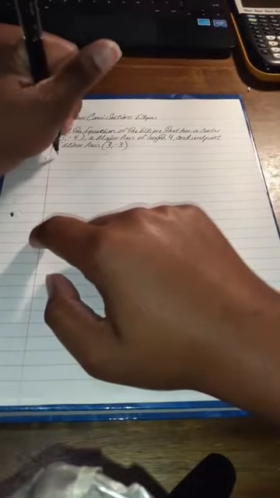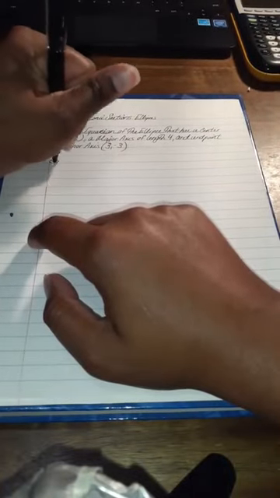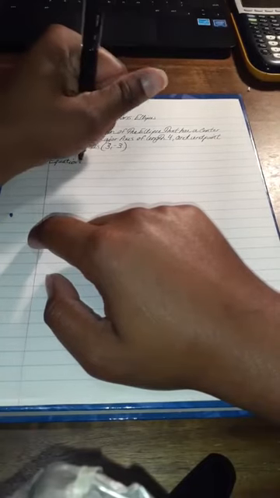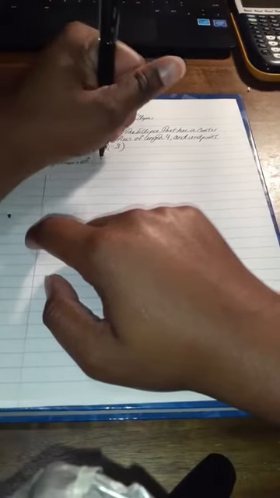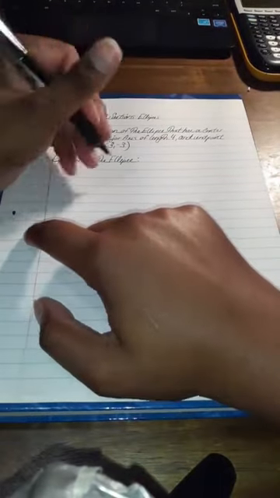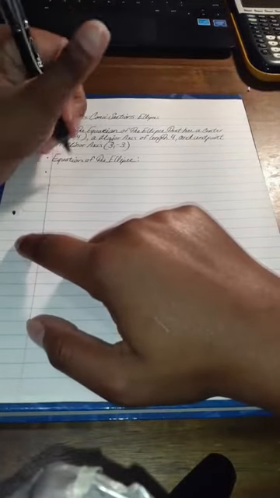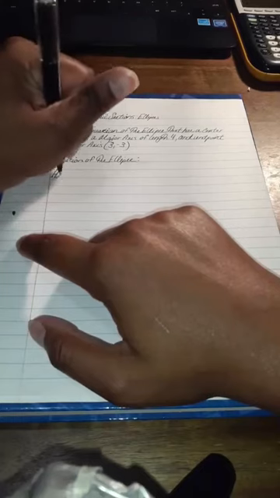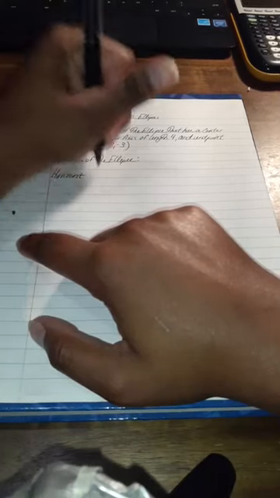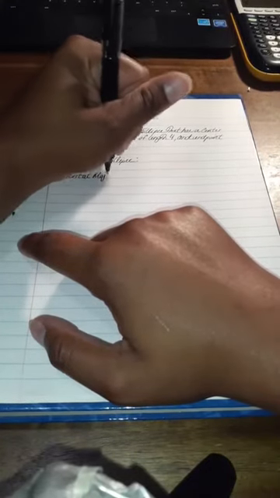So the first thing is the equation of the ellipse. So we'll get that out of the way. Alright, so equation of the ellipse. And this, of course, we have a horizontal major axis.